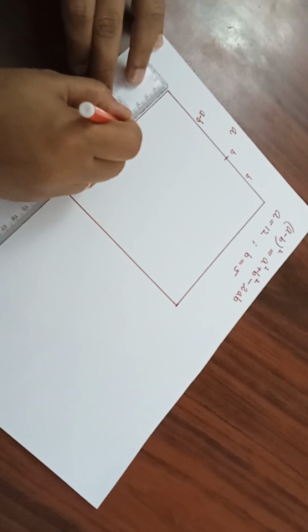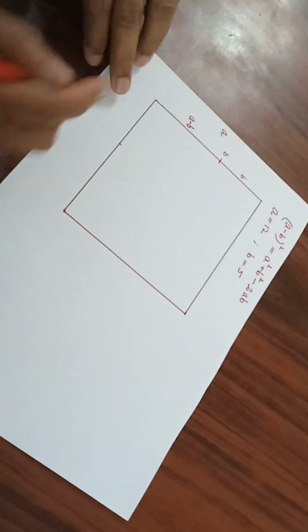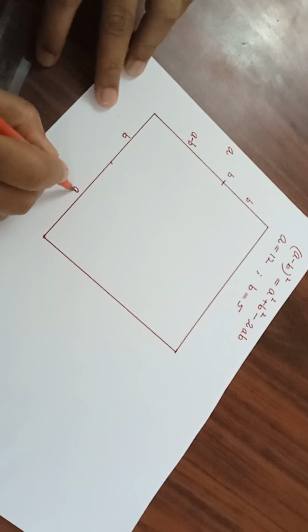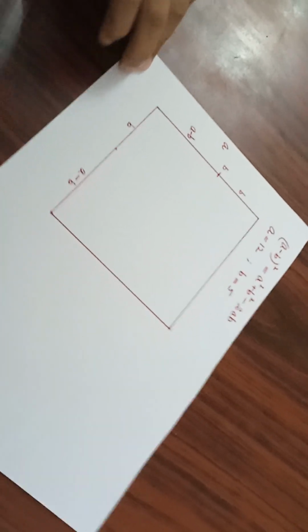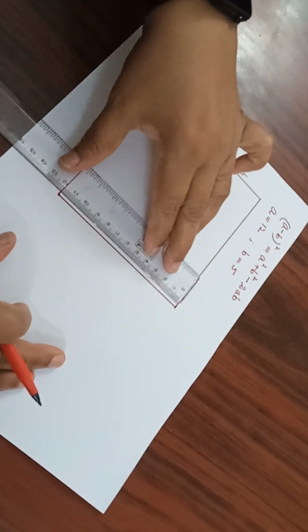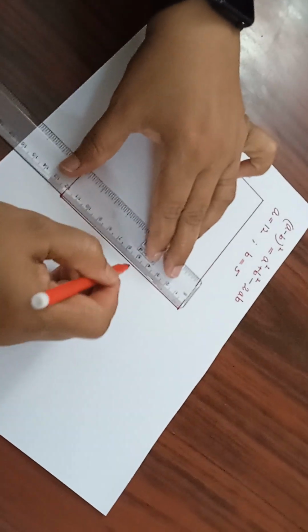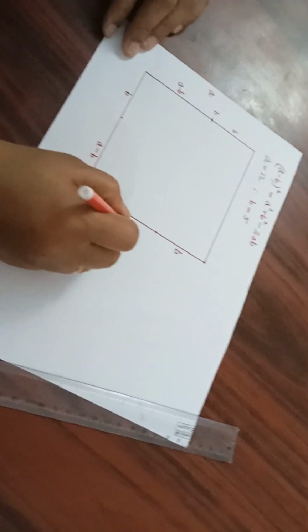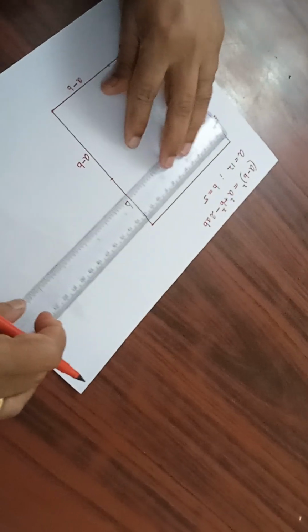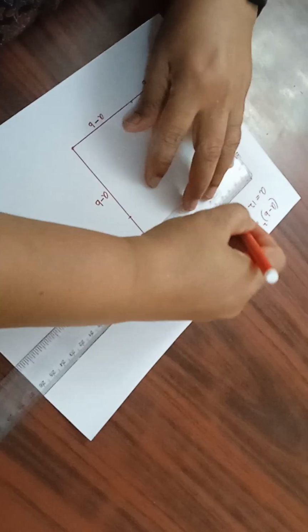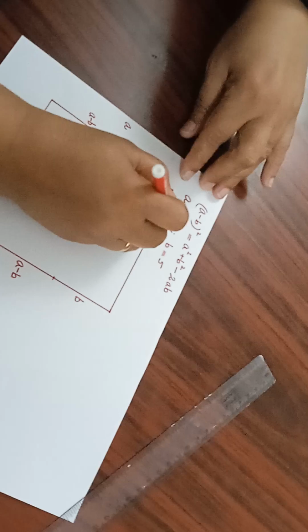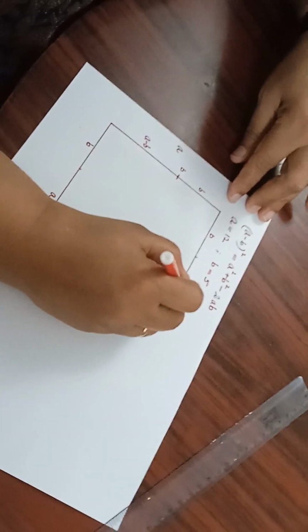So here also I will make a mark b, and the remaining portion will obviously be a minus b. Same here, this will be b and the remaining will be a minus b.